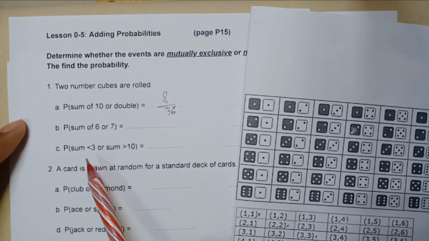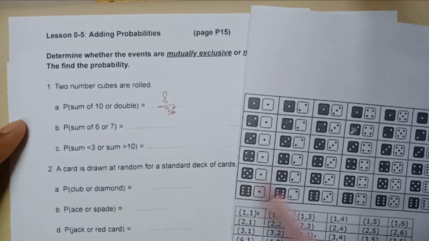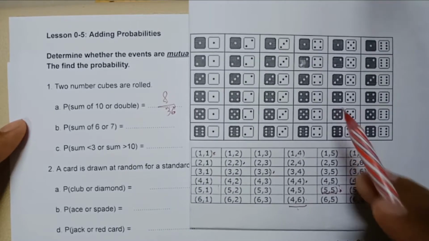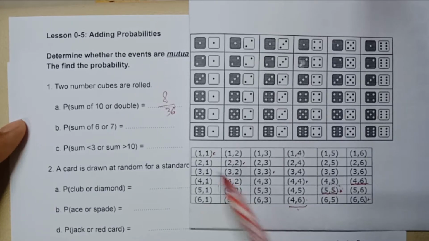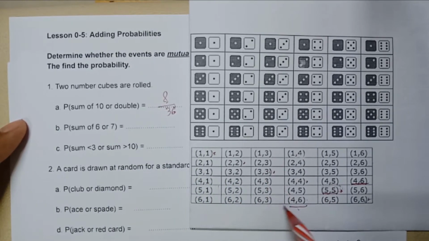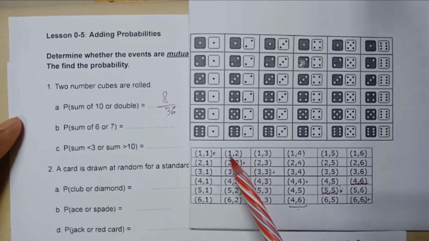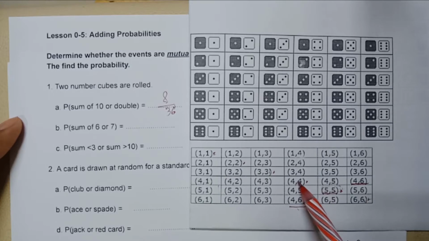Okay. Now for part B, you do the same thing. Find a sum of 6. You find the sum of 6, the pairs that add together to make 6. And then find a sum of 7. You try to find a sum of 6, and then you try to find a sum of 7. Try to find it. So once you find all the elements together, then you combine.